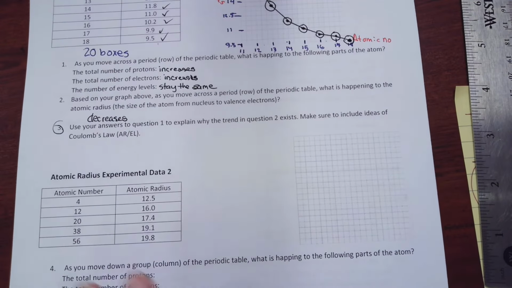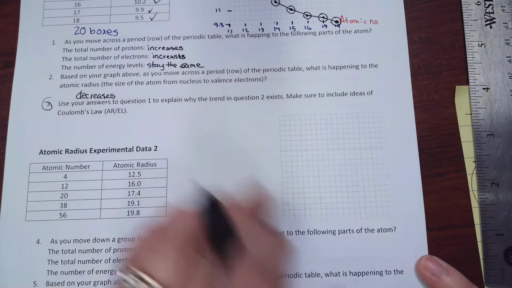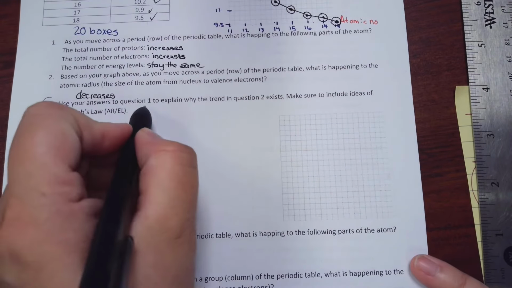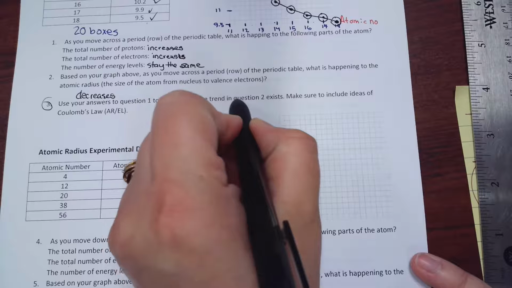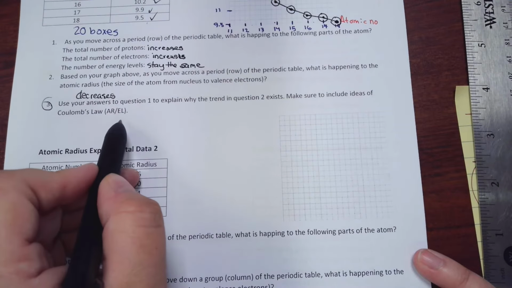Now here's the tricky part. This is what you have to have on your aerial project. So we're going to practice a whole bunch of these with different graphs. Use your answers to question 1 to explain why the trend in question 2 exists. Make sure to include ideas of Coulomb's law or Arial.